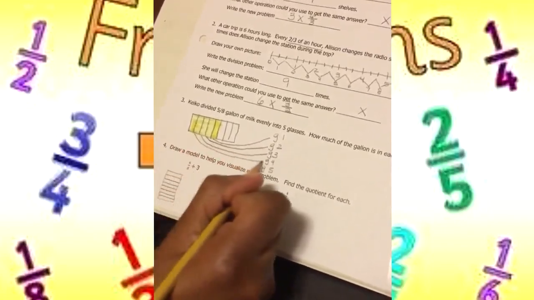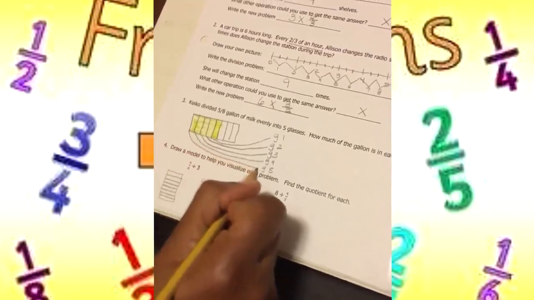So I'm starting with 5 eighths. And I'll just separate it into each group. So I'll have one group go here, here, here, here, and here.